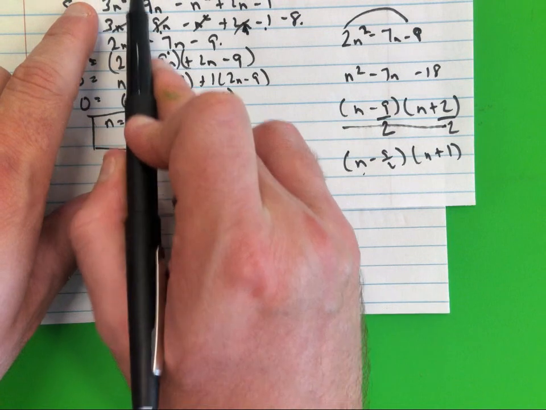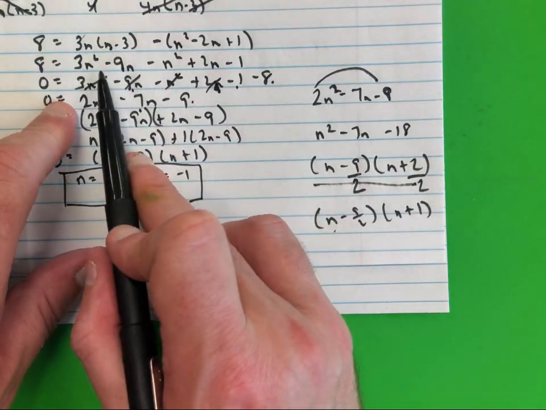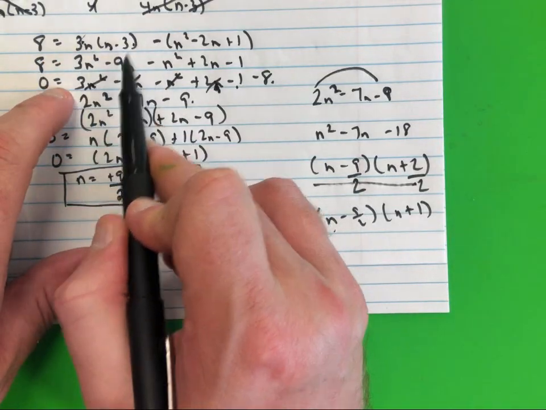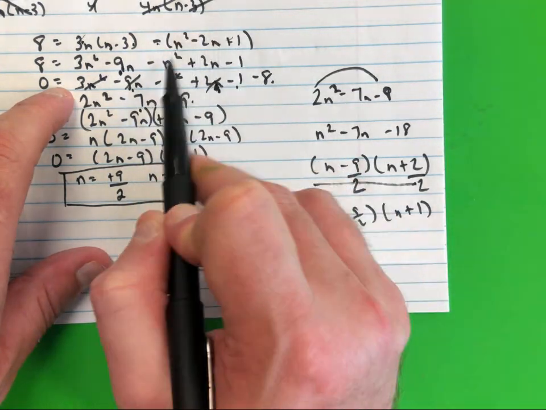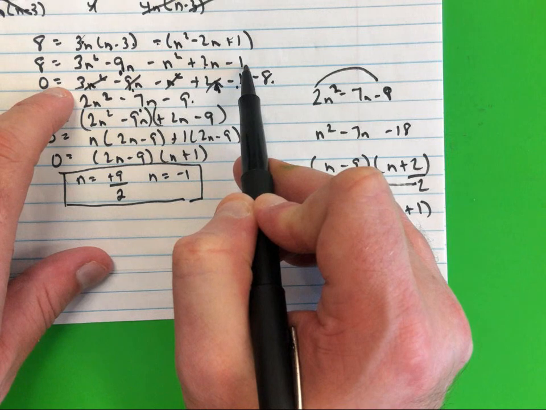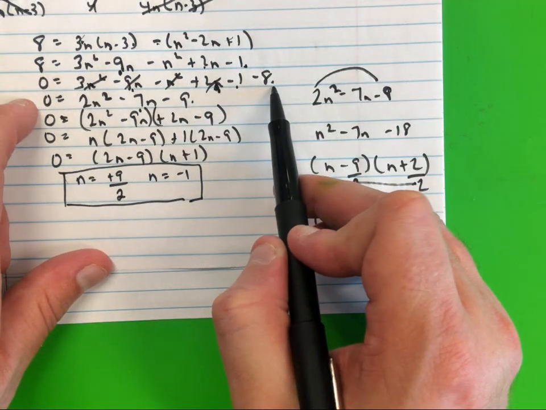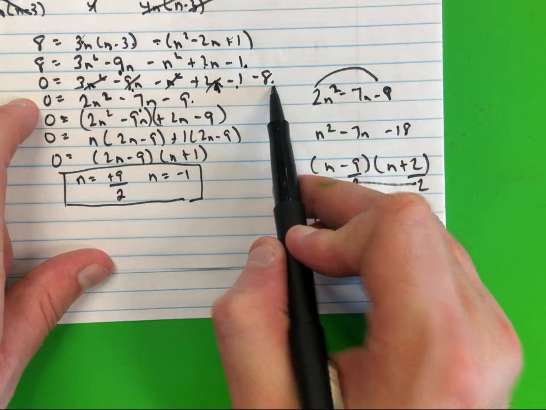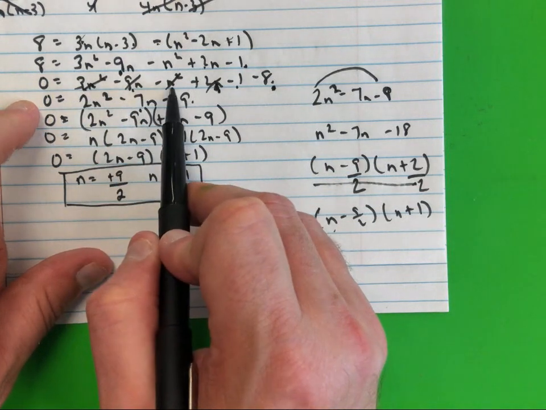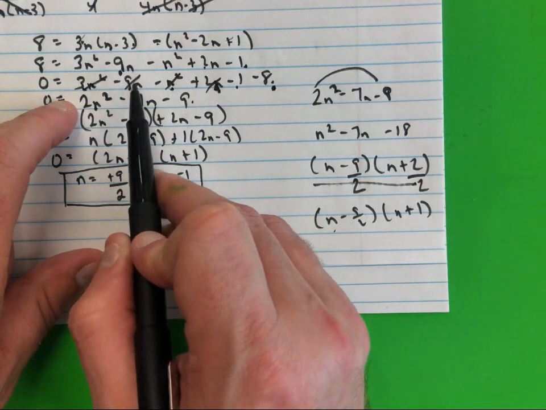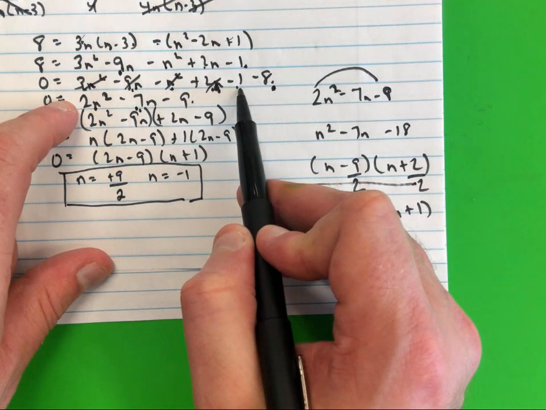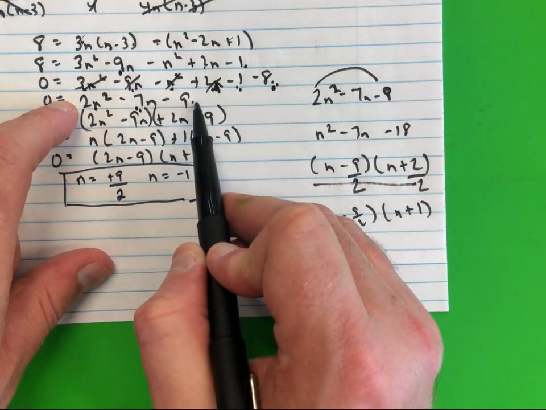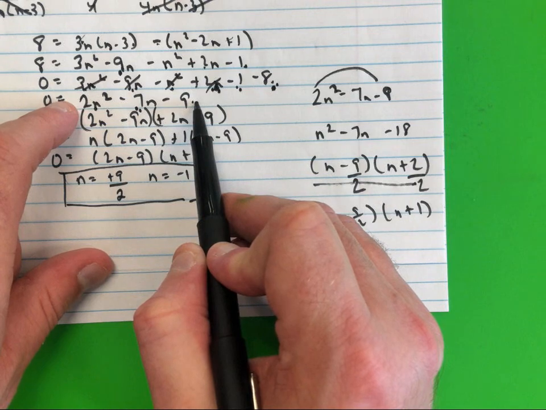Okay, I did 3n times n, Jack, and got 3n squared. 3n times negative 3 is negative 9n. This minus changes all the signs. That's why you see that here. I moved the 8 over, and then I just combine like terms. 3n and negative 1 is 2n. Negative 9 and positive 2 is negative 7. Negative 1 and negative 8 give me a negative 9. That's how I got that answer.